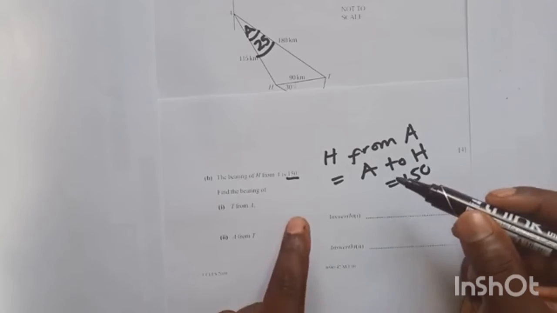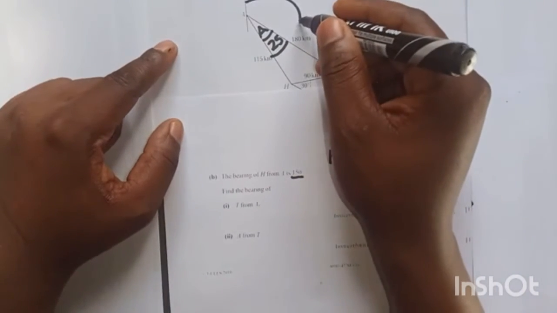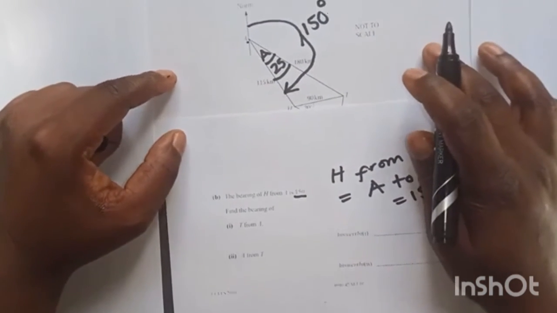So I'm going to measure 150 from the North Pole of A. This is the North Pole of A, moving in a clockwise direction to touch the line connecting H and T. And do not forget to indicate that this arc or this arrow is representing 150 degrees, right?